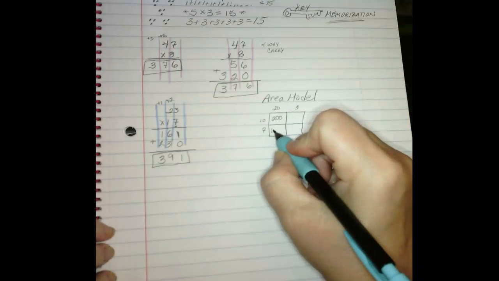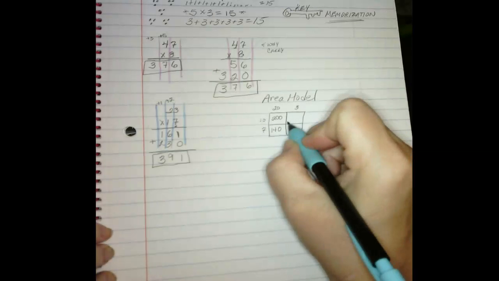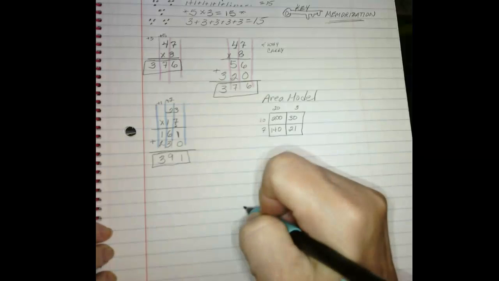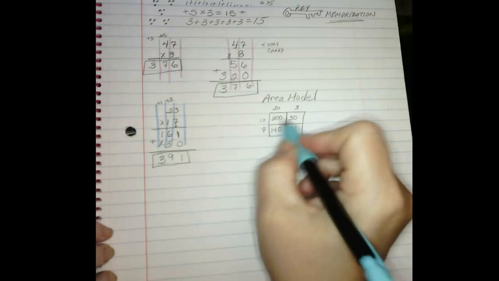7 times 20, well, 2 times 7 is 14, and there's 1 zero. Boom! 10 times 3, well, we've got 3 times 1 is 3, plus 1 zero, there we go, 30. And then 7 times 3 is 21. So now we've got all these numbers in our little boxes. We made expanded form, and then we multiplied. Now we still have to add all these up.